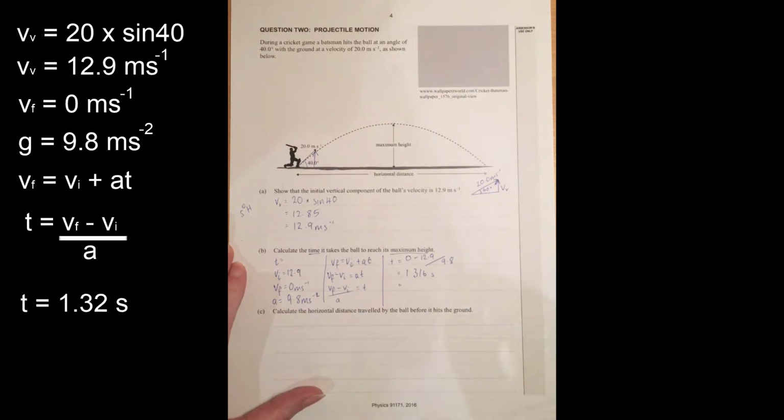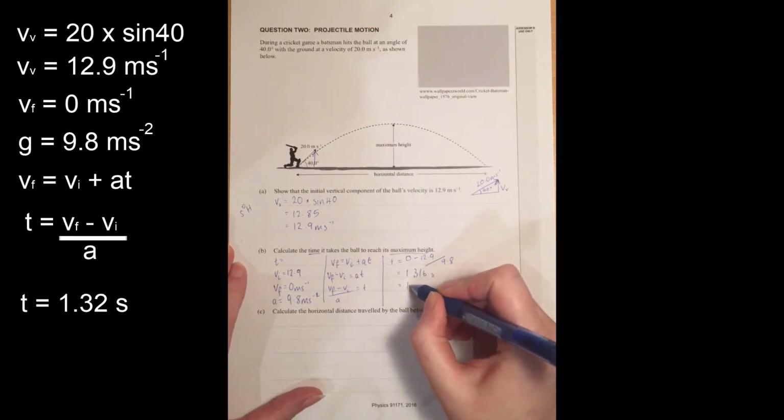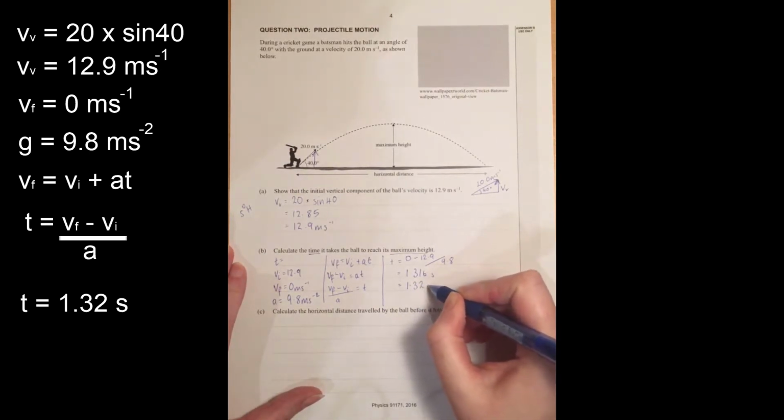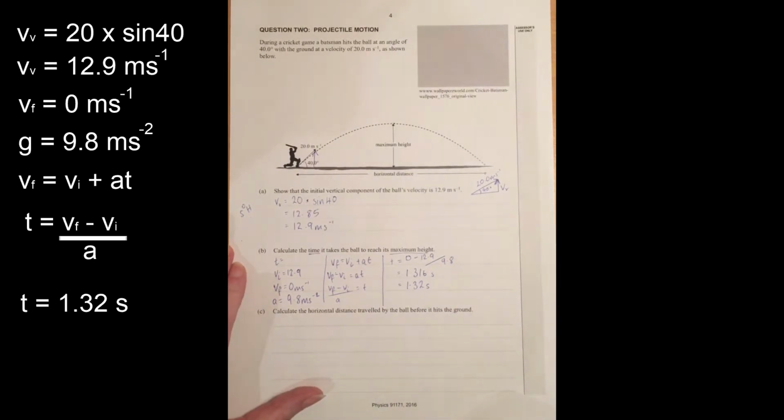Now, this bit's a bit tricky because you might say, but the gravity is 2. And yes, the gravity is 2, but it actually does have more significant figures. But for level 2, we don't use those significant figures. So for here, we have a time to the top of 1.32 seconds. Okay. Now, because we've rearranged, because we've used some previous information, we're getting to a merit with that question.